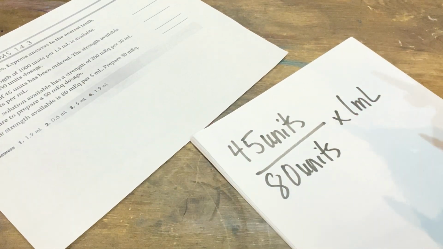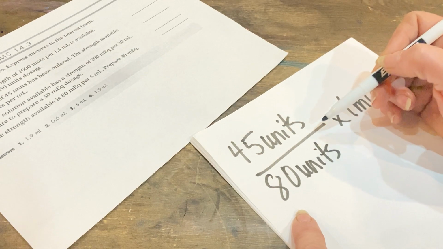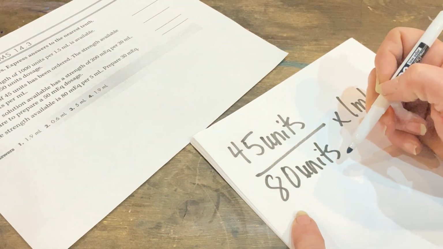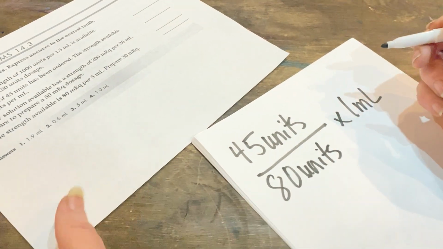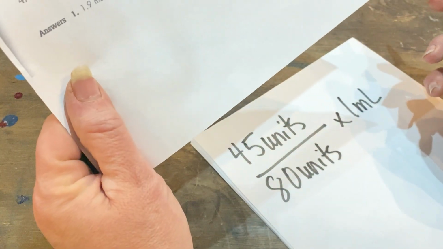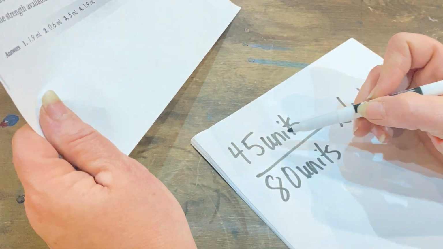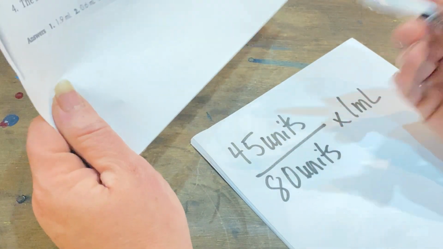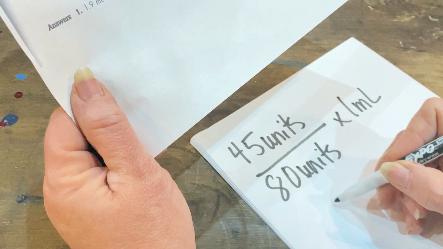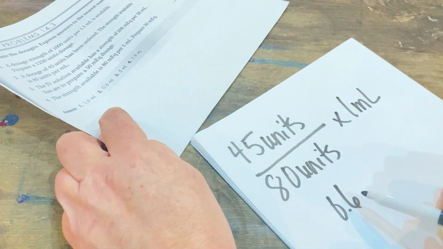If it just says ml, it means 1. So this fraction tells you 45 divided by 80 times 1. And for the next set of stuff, I'm going to get my calculator. But you'll key it in: 45, hit divide, 80, and that should equal 0.6. But you're not done.